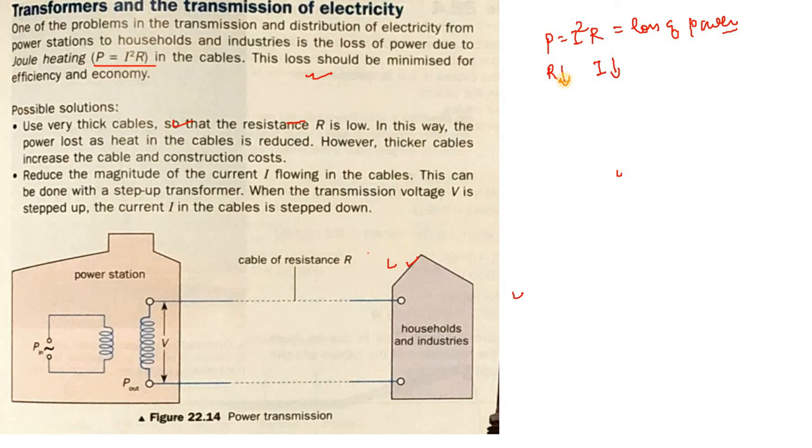So how do we minimize the resistance? Resistance depends on the diameter. You should use a thick cable wire, because resistance is inversely proportional to area. If area increases, resistance decreases, right? So I can use a thick wire. If you look at the cable going from the transformer to the house, it is a little thicker. But you cannot use very thick wire for long cables. It is very dangerous, and the construction cost will also be very high.